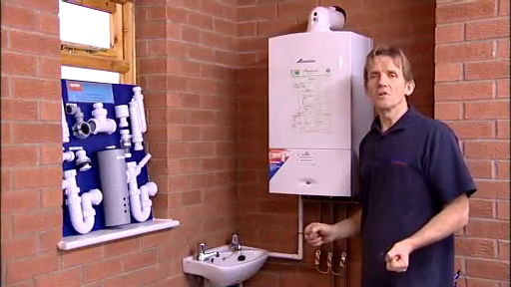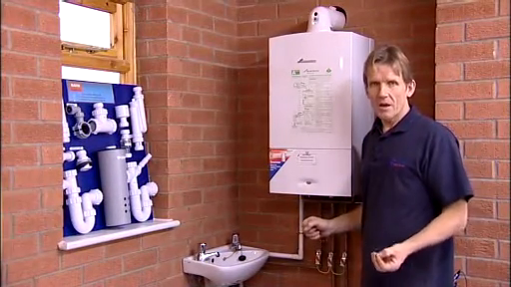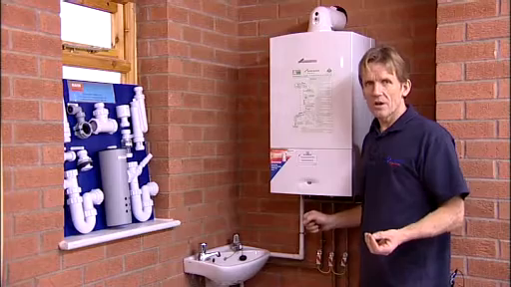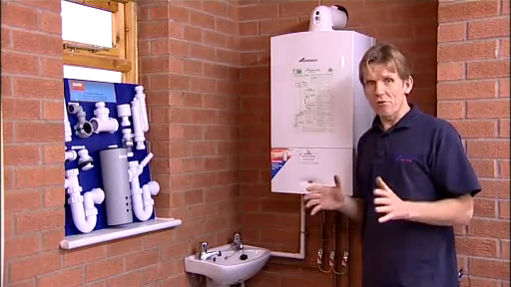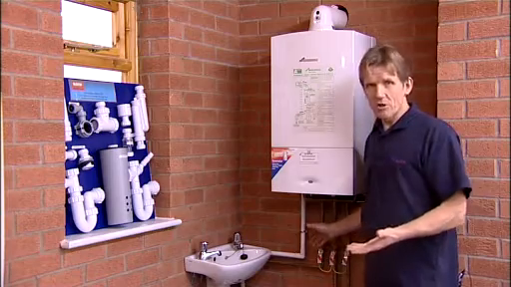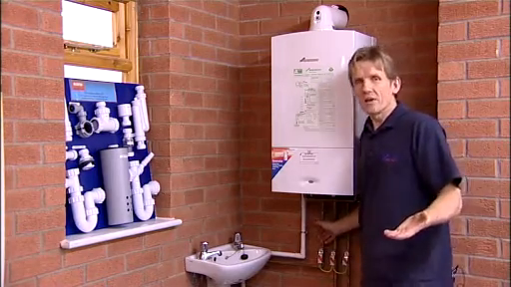High efficiency boilers mean condensate, and that means condensate waste, and it's got to be run away. Now for most plumbers that shouldn't cause any problem at all, because 3/4 inch overflow pipe, we can almost run that in our sleep.